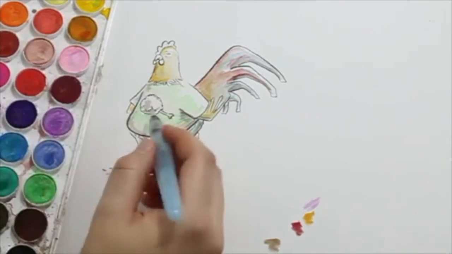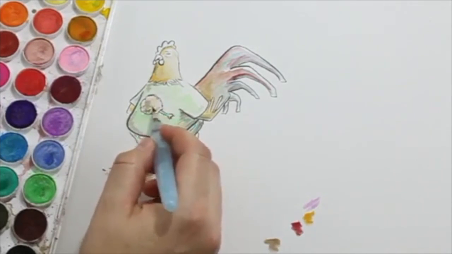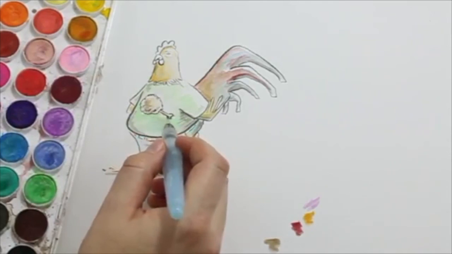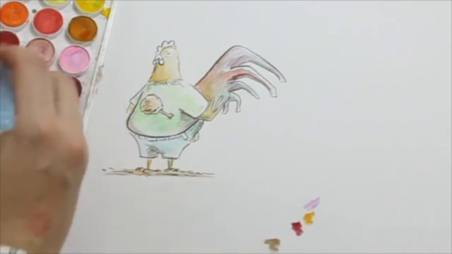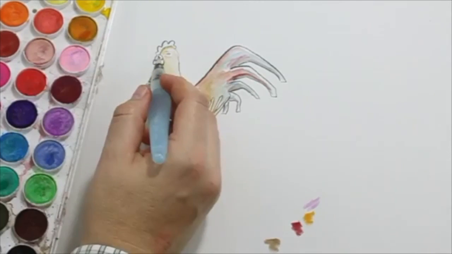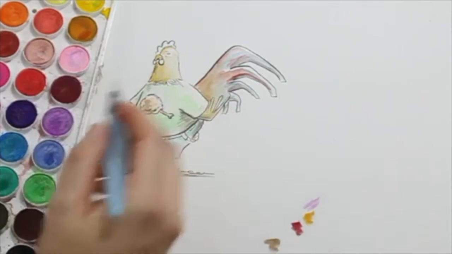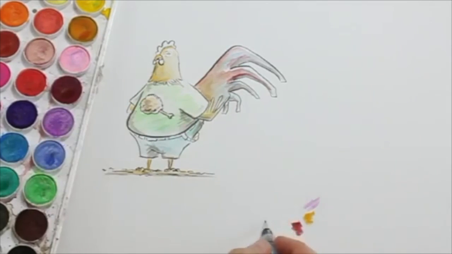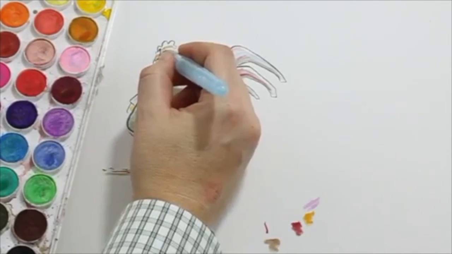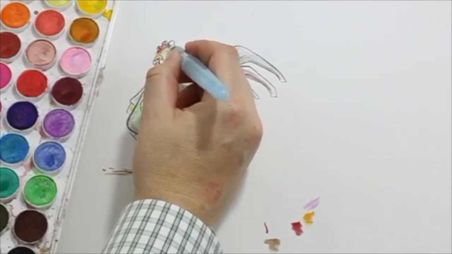We can add a little bit more to the chicken leg, a little brown in there, and down this way, and maybe a little more at the top for his beak here. And then of course the crown is this deep color, and what we're going to do is add to that now.